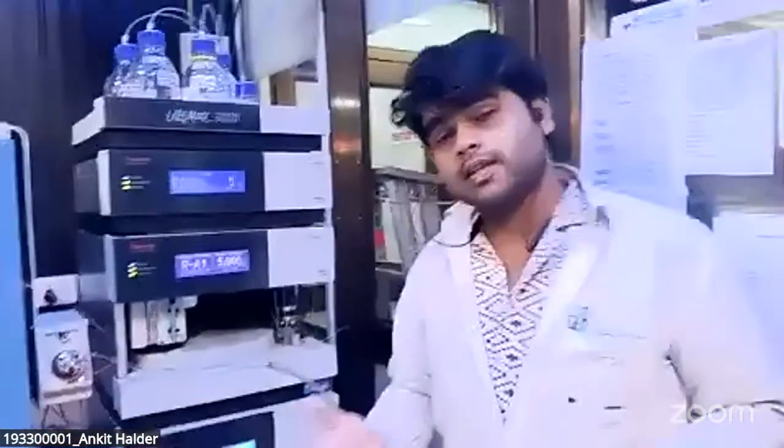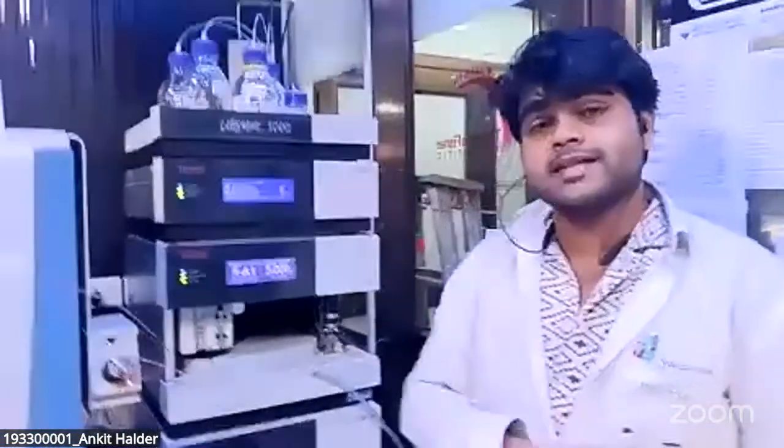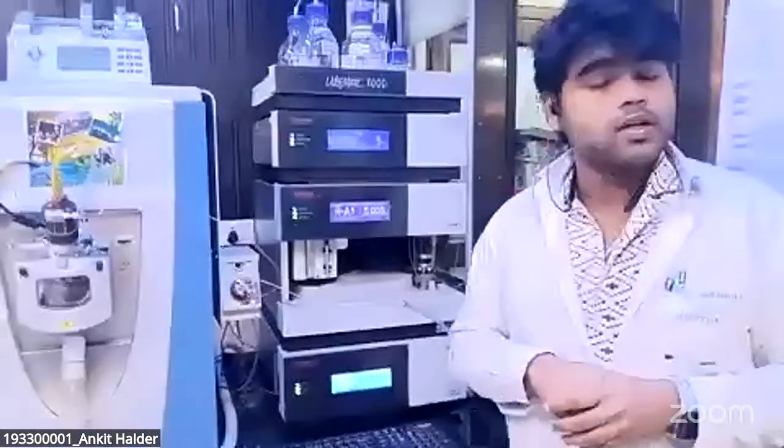So in the case of positive mode acquisition, we need to use solvent A. The composition of solvent A is ACN and water, and solvent B is the composition of IPA and ACN. Similarly, in the case of negative mode, a similar kind of solvent is used, but there is no F.